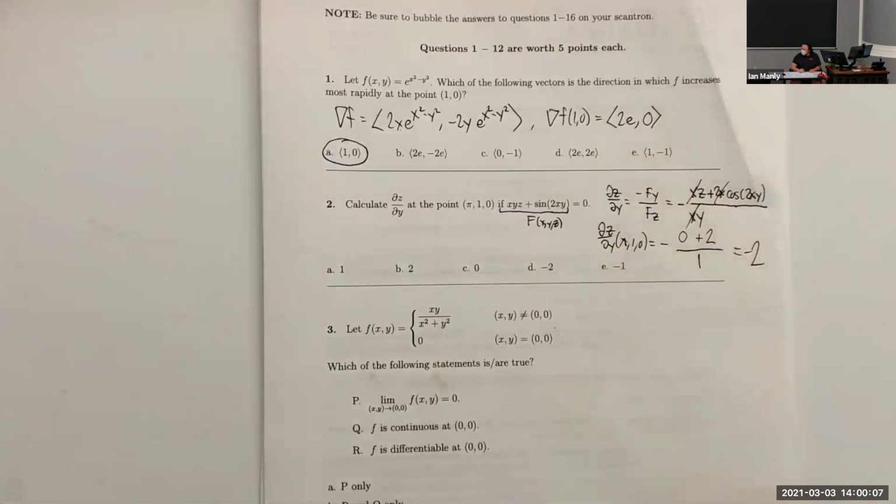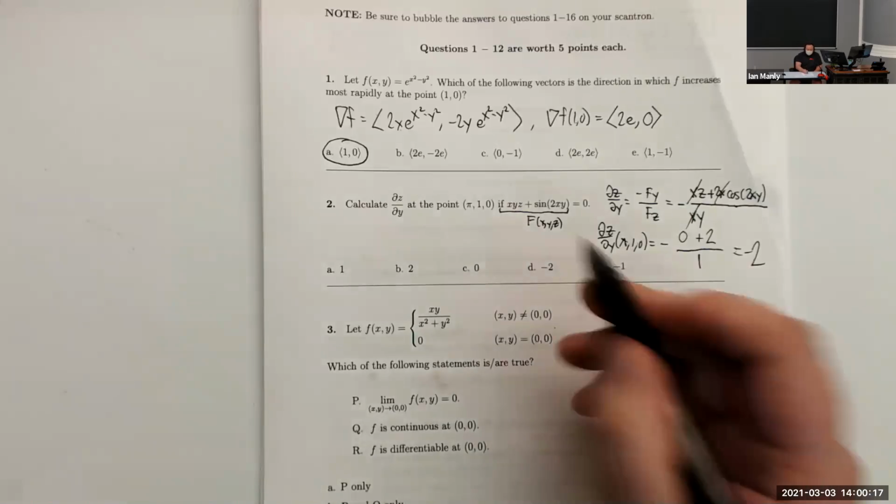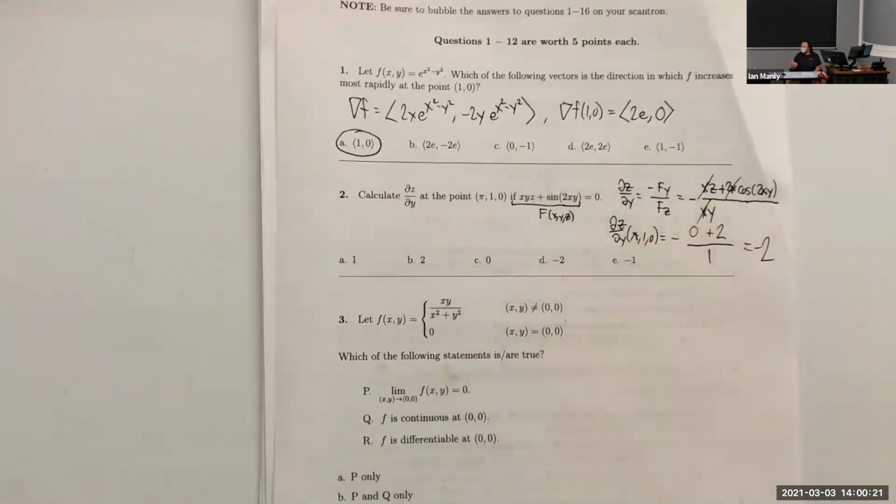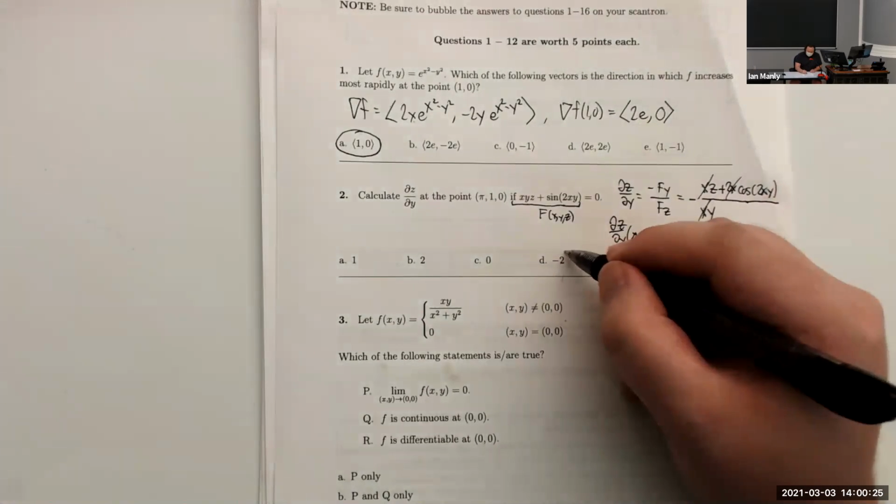So we end up getting negative 2 for this. But you could also use implicit differentiation with respect to y. That would almost certainly take longer. If you have a formula given implicitly with z mixed in, I strongly recommend that you do this, but it wouldn't have been wrong to do it that way, Michael. All right, so we got negative 2 for this one.